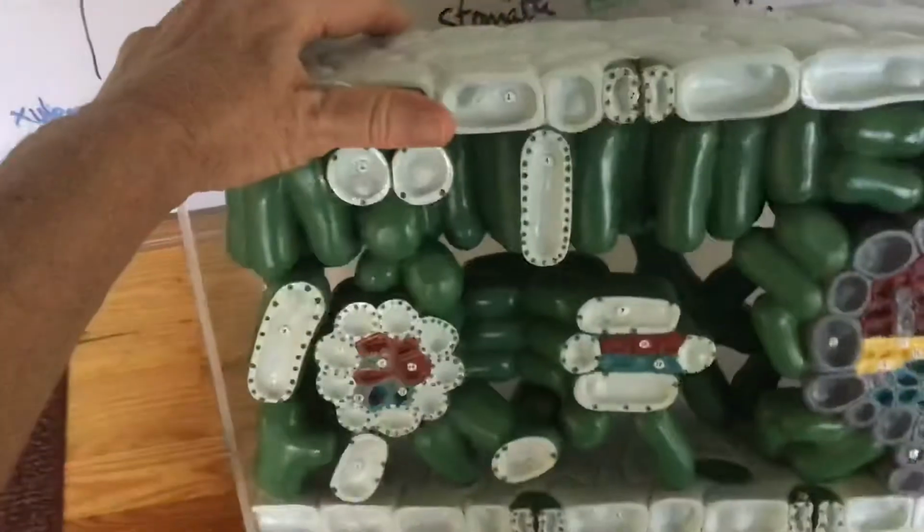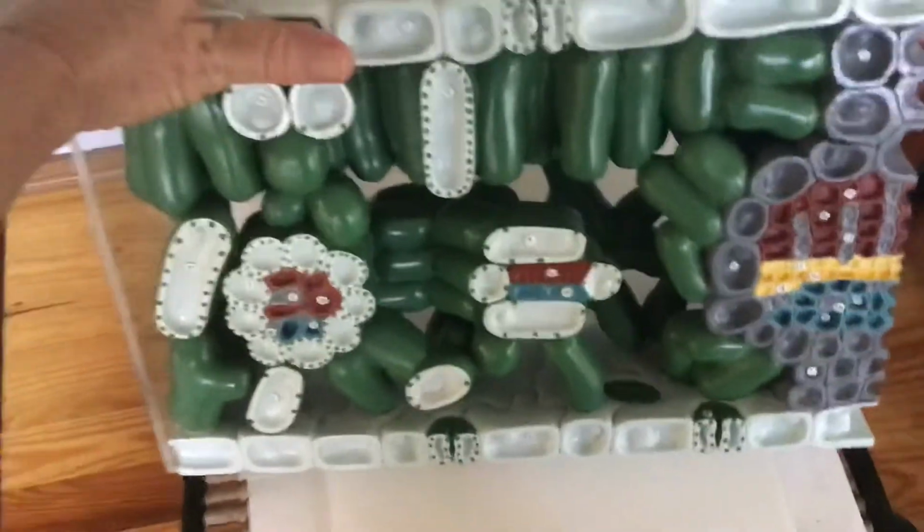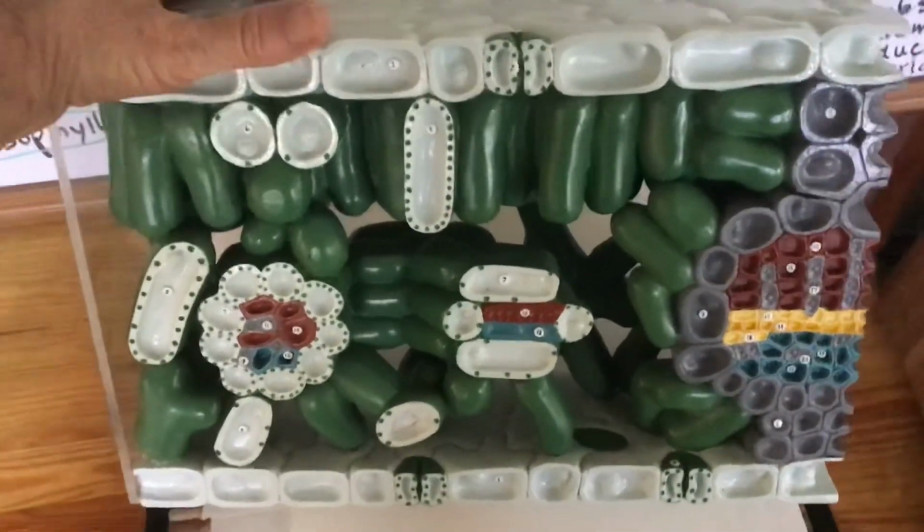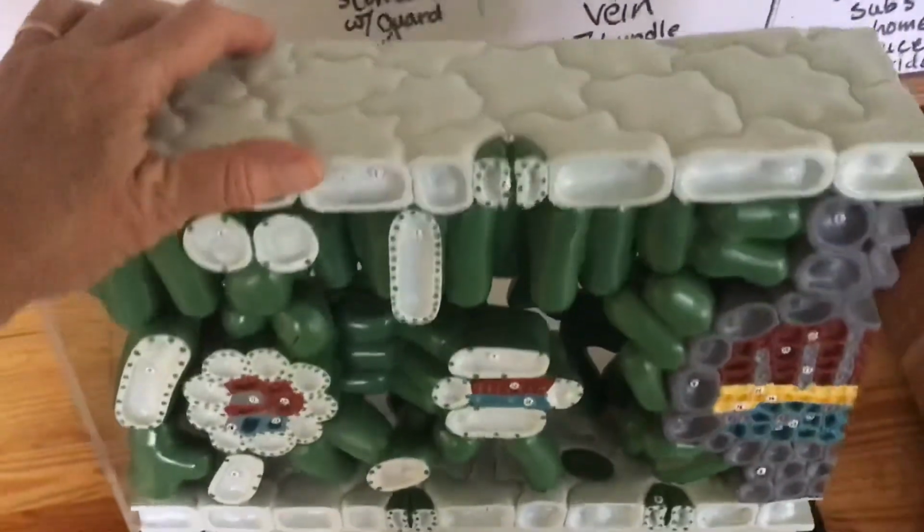All right, so this is just showing you epidermal cells with the cuticle. Notice how the epiderm aren't usually green. They are not usually the photosynthetic part of the plant. The mesophyll is the big photosynthetic surface.